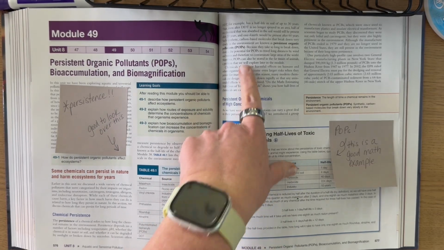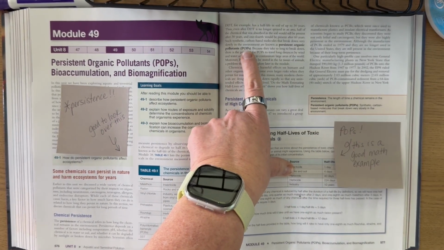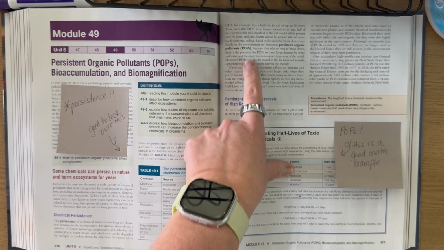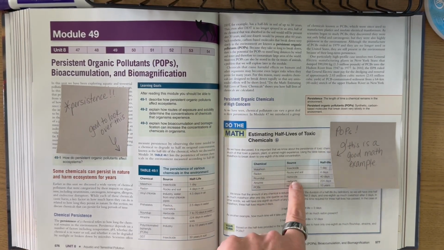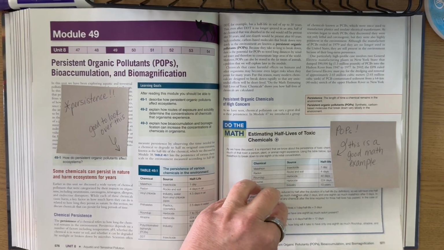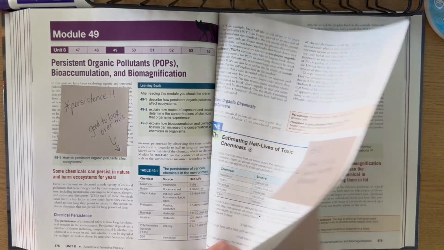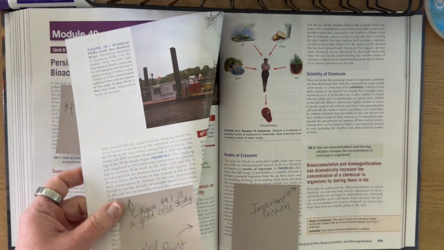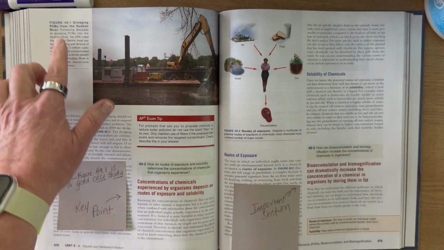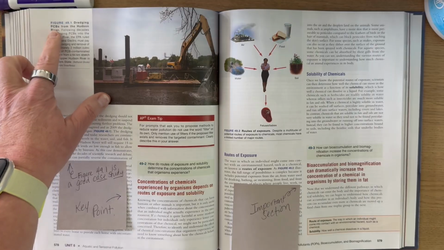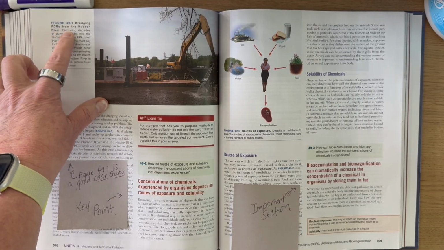Moving along, you'll see that they talk about those POPs, those persistent organic pollutants, so make sure you understand what that is. And then this is a really good math example that we could use for Unit 7. Okay, moving along, we've got figure 49.1, and it talks about dredging PCBs from the Hudson River.